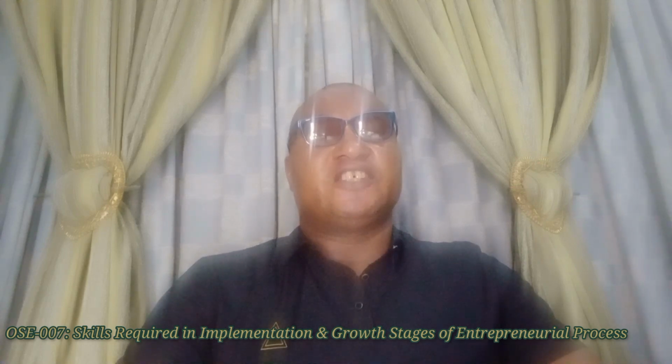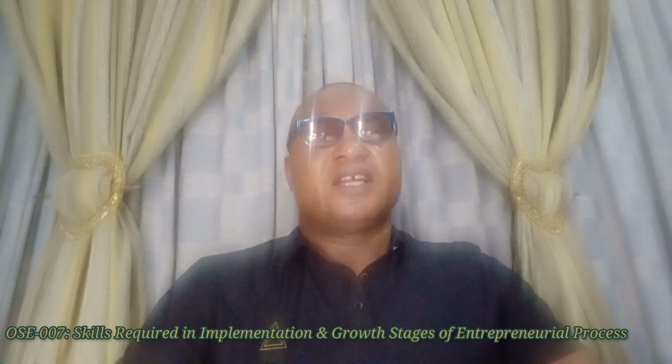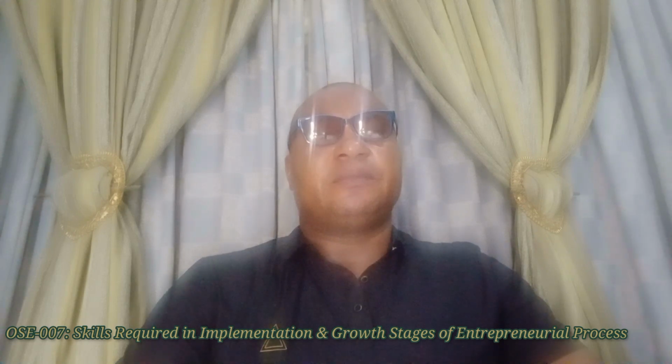5. Human resources management, financial management, and technical skills are deemed as important for implementation and growth stages of the entrepreneurial process. 6. Creativity is deemed to be important for the growth stage of the entrepreneurial process. And 7. Communication, operations, and innovation skills are deemed as key for the growth stage of the entrepreneurial process.